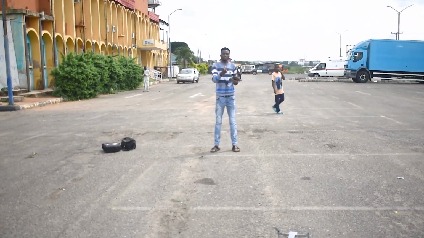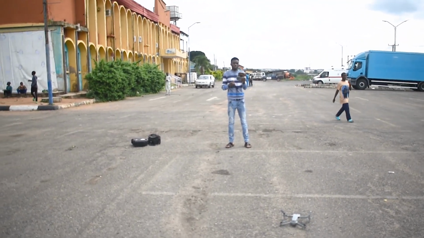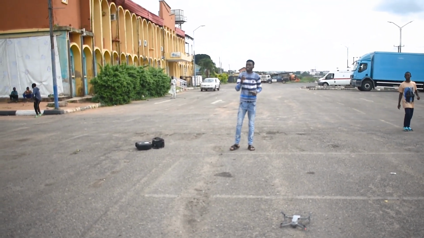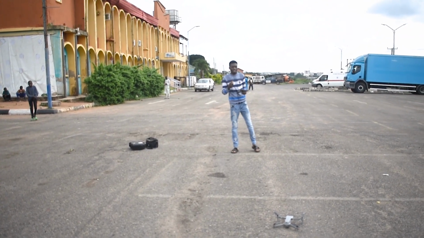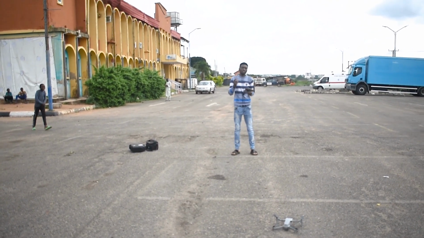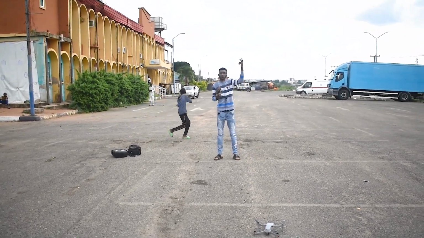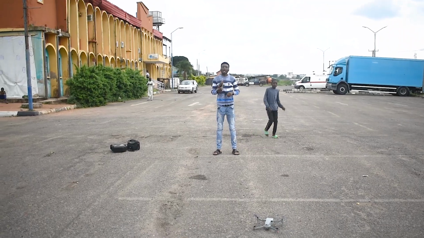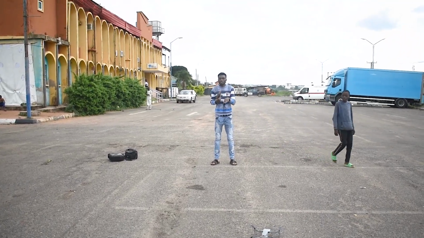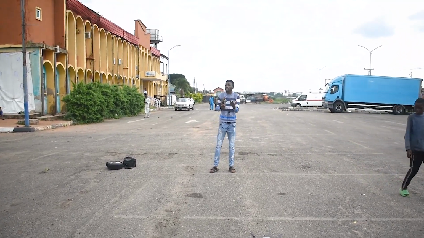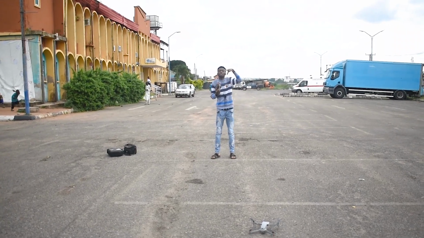Now my drone is back. The return home has actually worked, but something actually happened that you may not notice. I set my return home altitude to above 200 meters, which is actually too much. I don't really know why I set it to that much. It was a mistake. I had a slip of hand. So the altitude was set to 200 meters, which is exceedingly high.